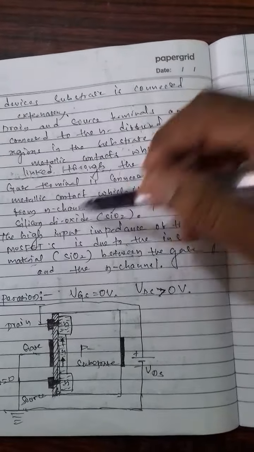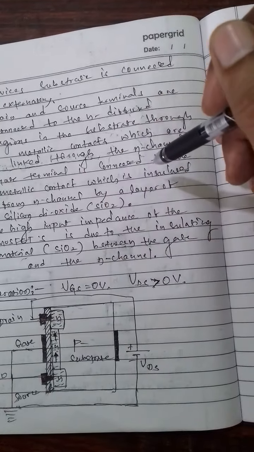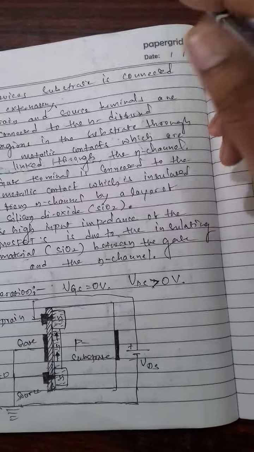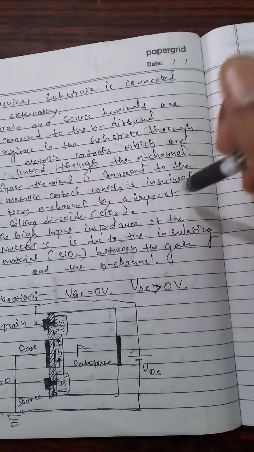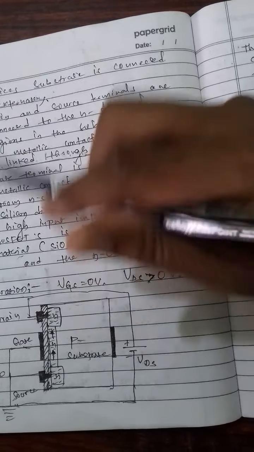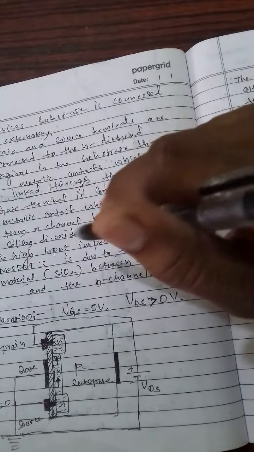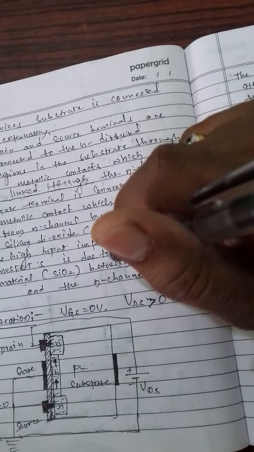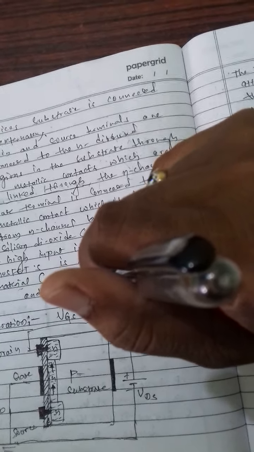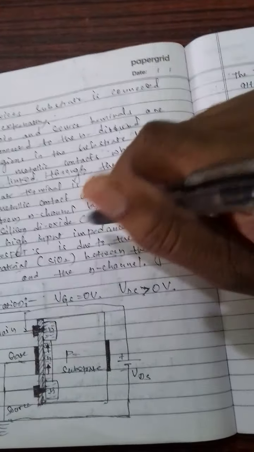The gate terminal is connected to the metallic contact, which is insulated from the N channel by a layer of silicon dioxide.